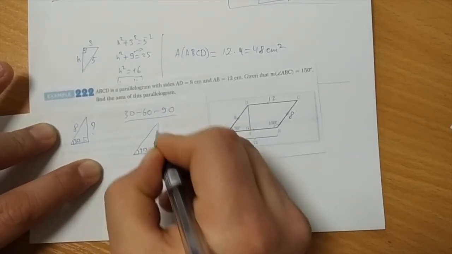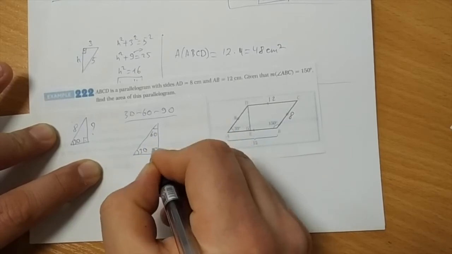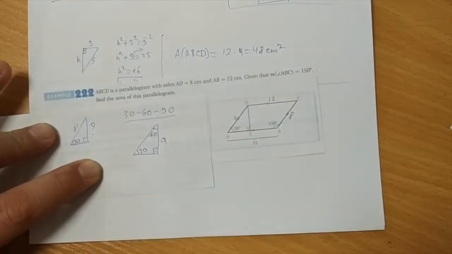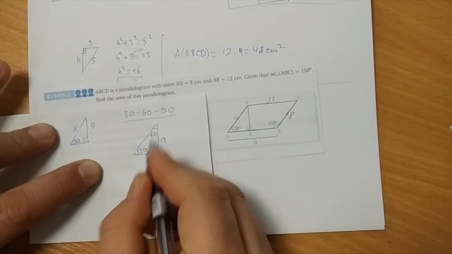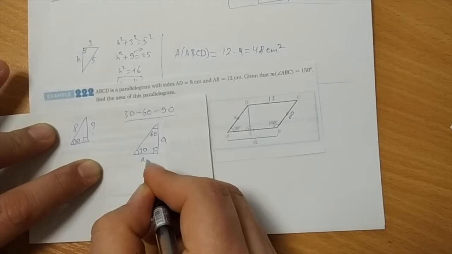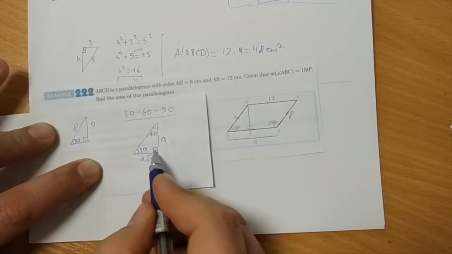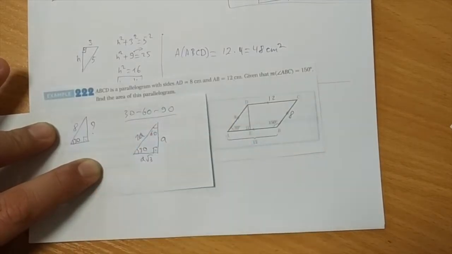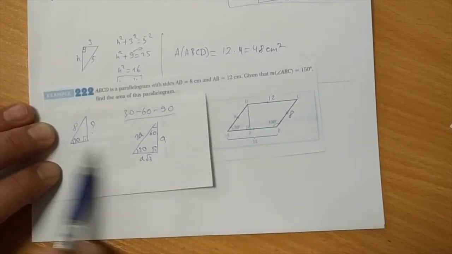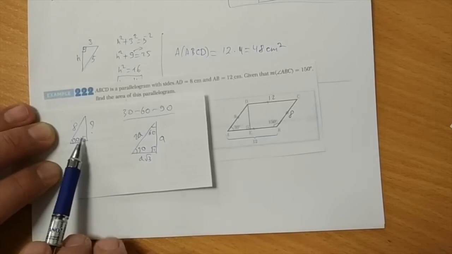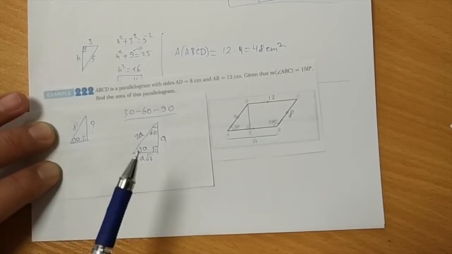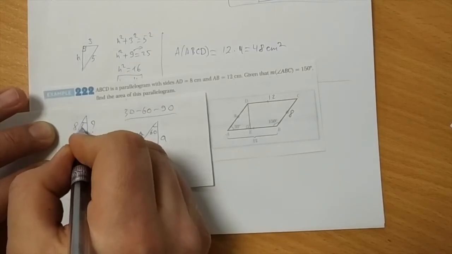If I have 30 degrees, 60 degrees, and 90 degrees, the side opposite 30 will be a, opposite of 60 degrees will be a square root of 3, and opposite 90 degrees will be 2a. See? Now what is the similarity between these two triangles? We have 30 degrees, 30 degrees, and 90, 90. So this angle will be 60 degrees.